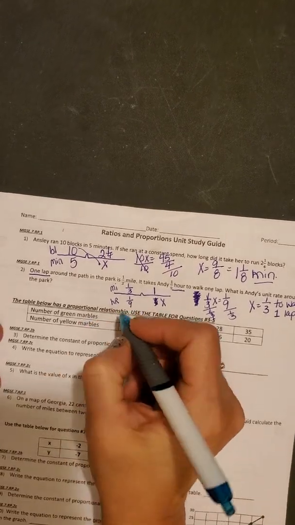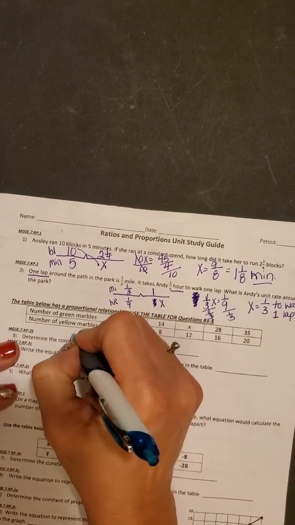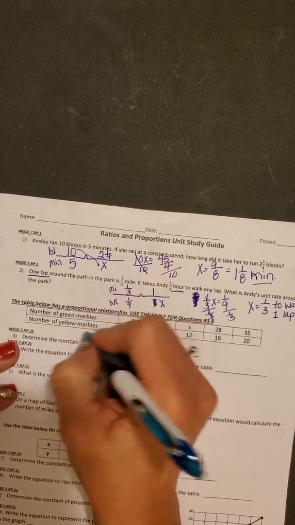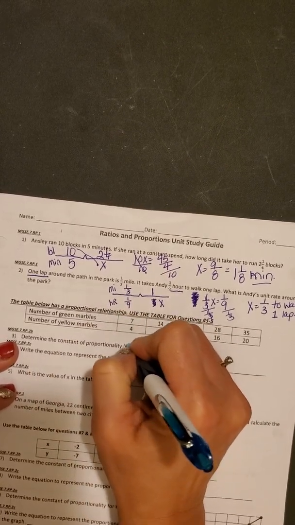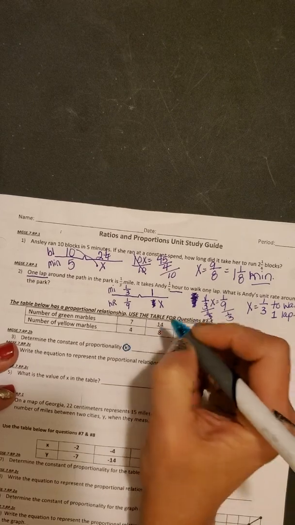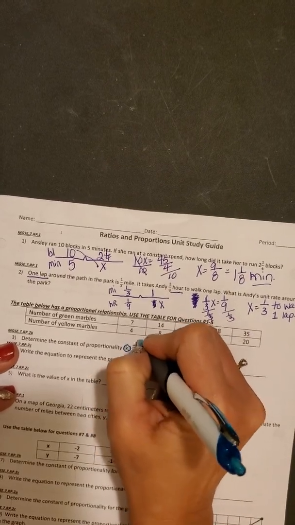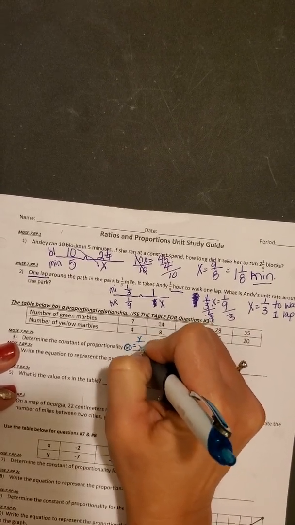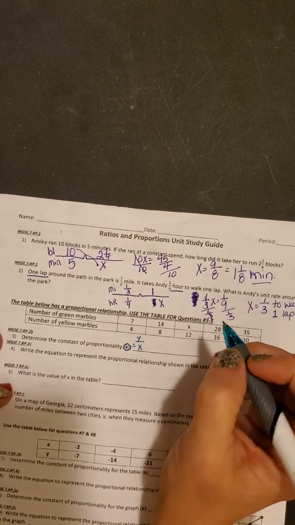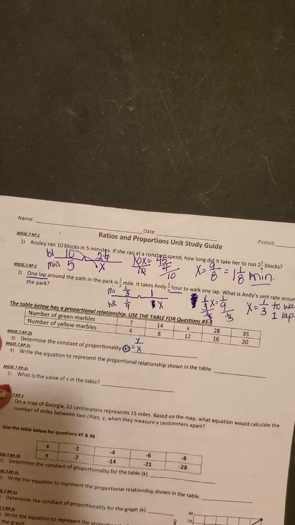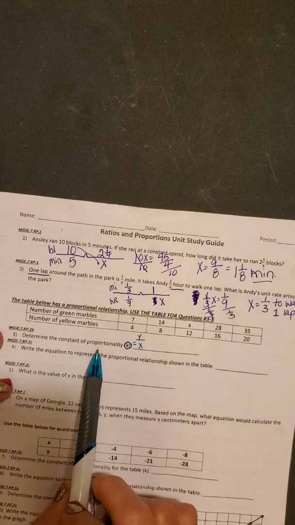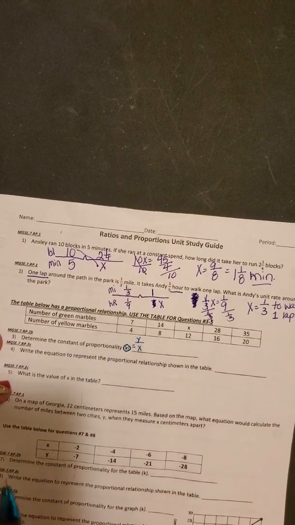The table below, determine the constant of proportionality. All right, your constant of proportionality is K. And we know that K equals Y over X. Now, when it asks you for the constant of proportionality on the test, I don't want you to tell me Y over X. I want a value.